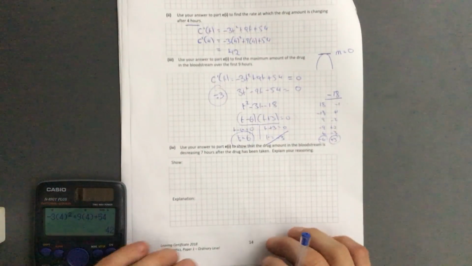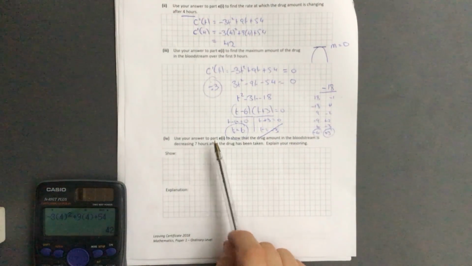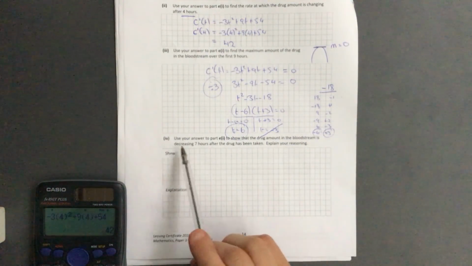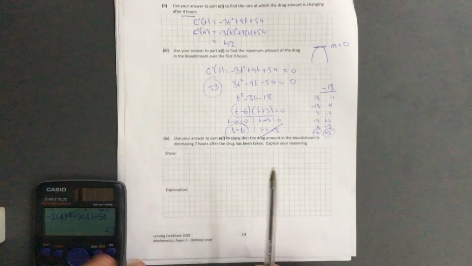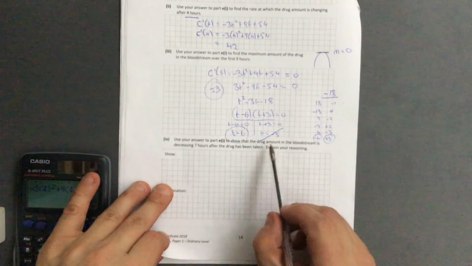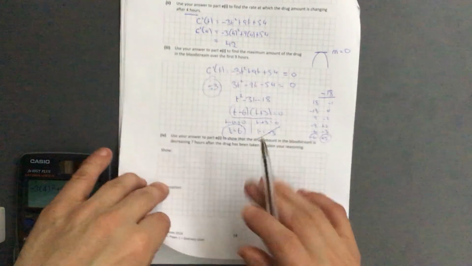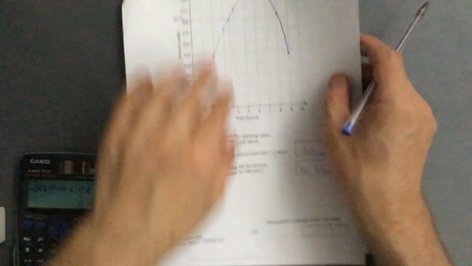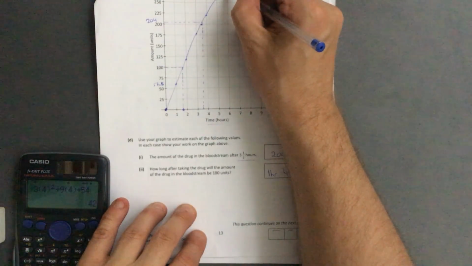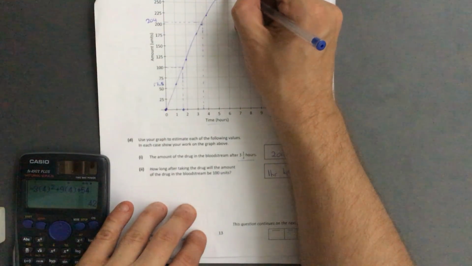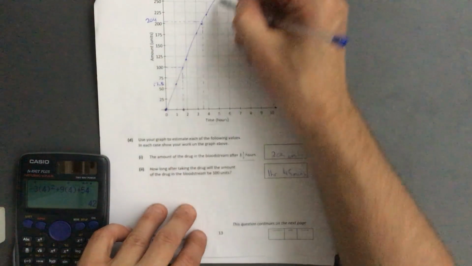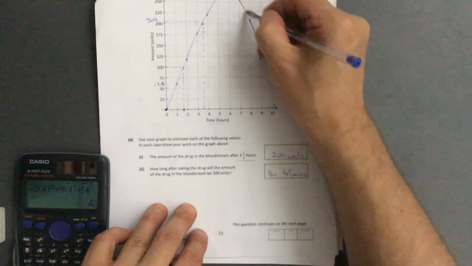Okay, so the last part of the question says use your answer to part E I, again using this here, to show that the drug amount in the bloodstream is decreasing 7 hours after the drug has been taken. Explain your reason. So just to give you an idea of what you're saying, they're saying the drug amount in the bloodstream is decreasing 7 hours after the drug has been taken. So if I look here, you can see it's increasing, and now at 6 hours, it begins to turn. It has reached its max there. We've already established that. So from 0 to 6 hours, it's increasing, but after 6, it's decreasing.